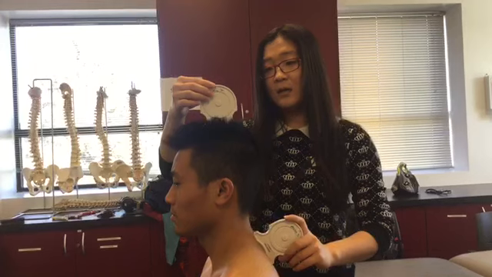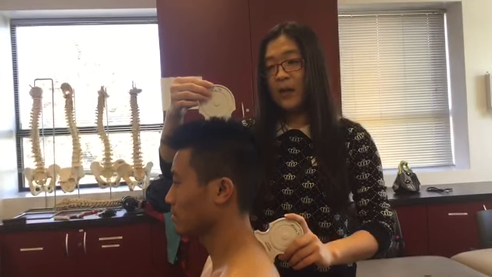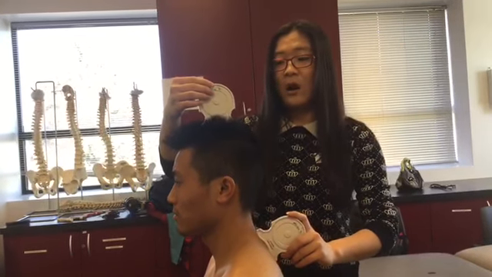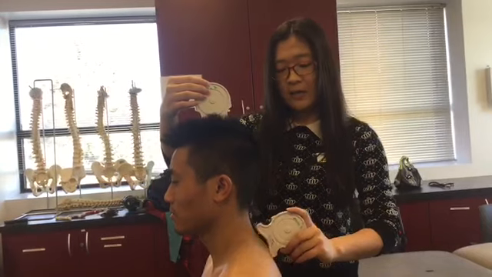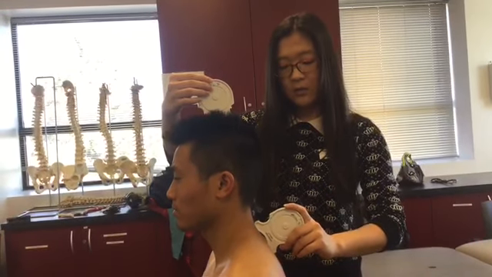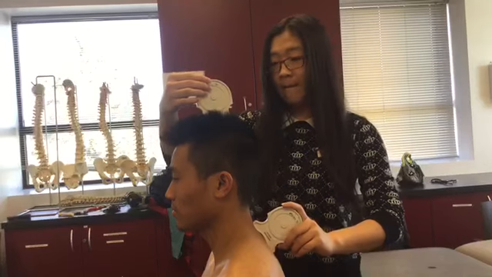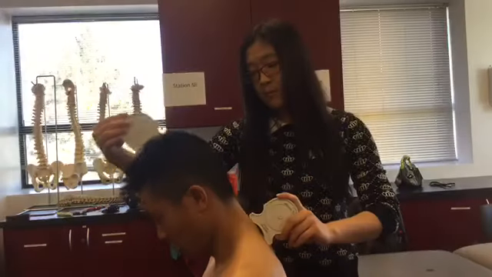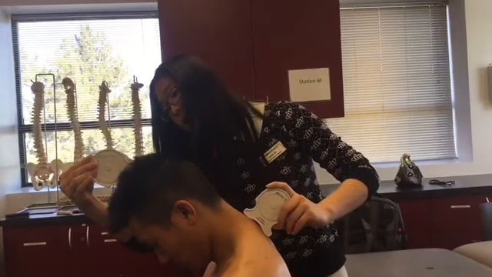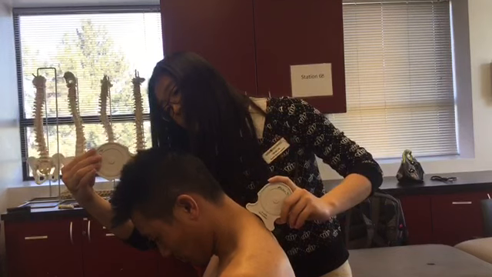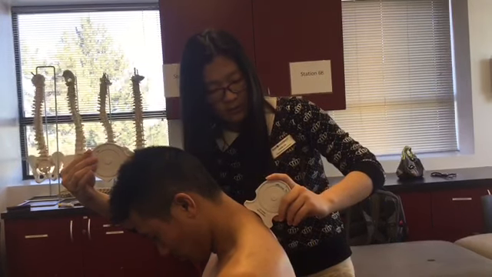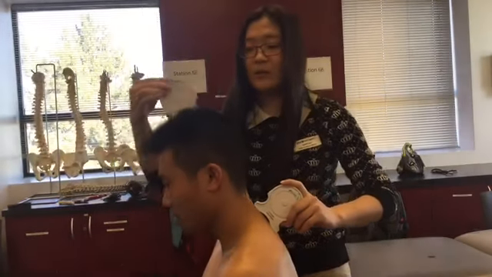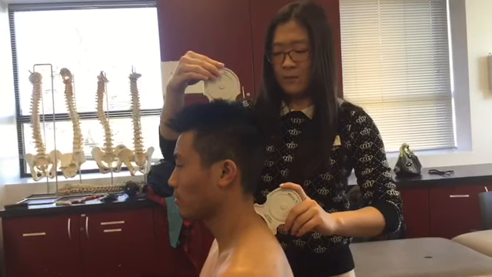Now I'm assessing his active range of motion of flexion and extension. I put the top inclinometer in the sagittal plane on the top of his head and the bottom one on his T1. Okay, would you please go ahead and bring your chin to your chest for me? Okay, the top one read 65 and the bottom one read 20. So his flexion is 45.